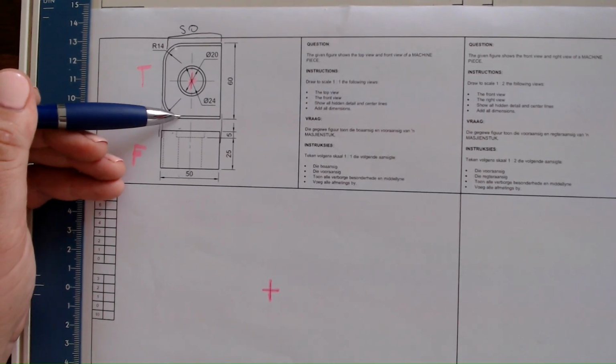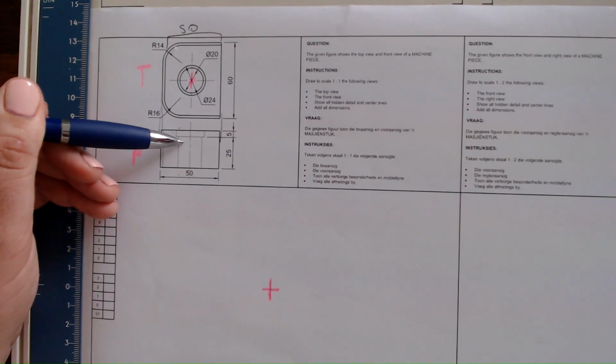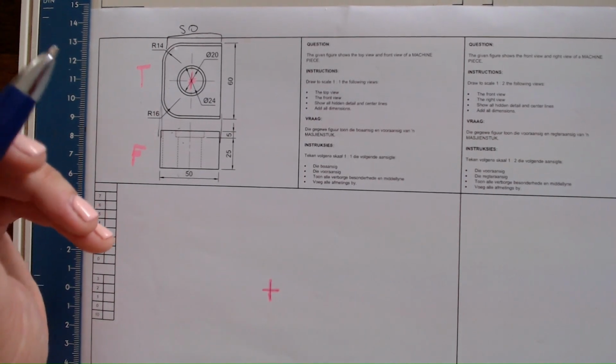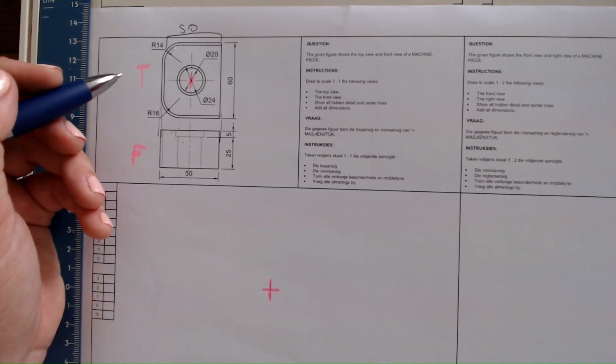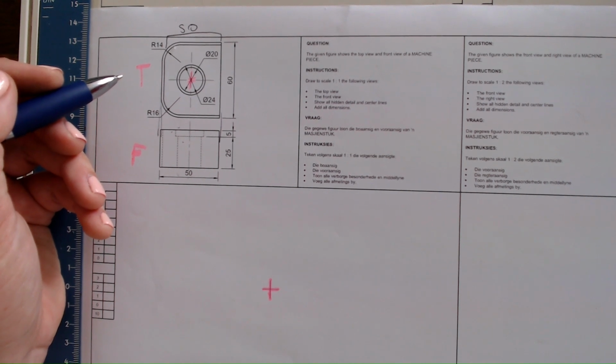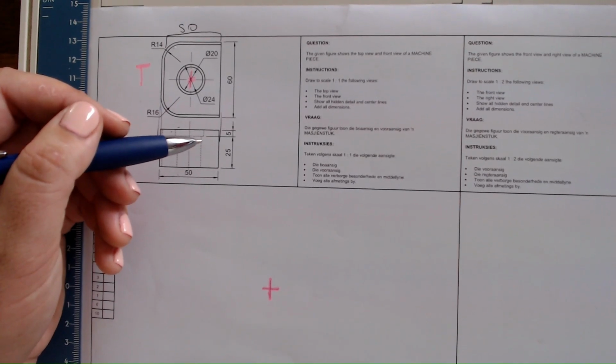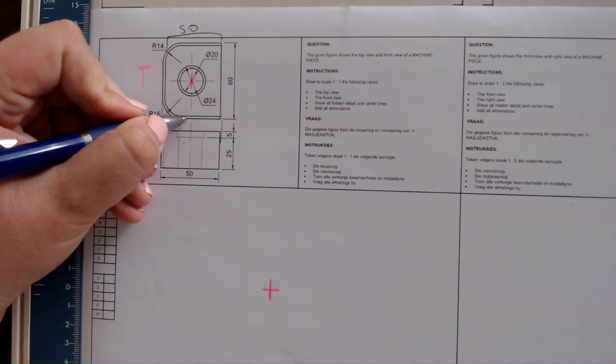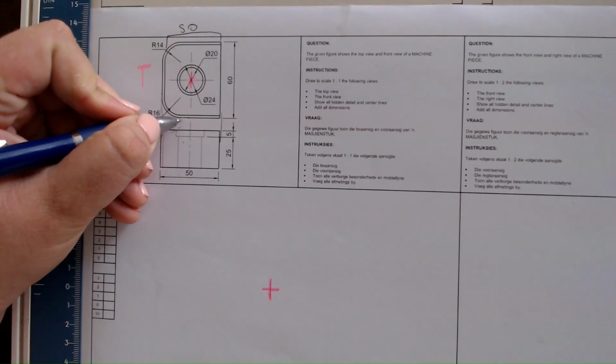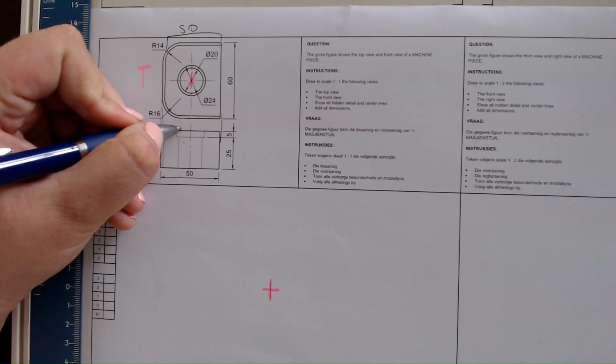To calculate what the distance needs to be between your top and front view, it will always be either 5 millimeters or 10 millimeters. I used to do it in 10 millimeters, but if you run out of space, it needs to be 5. Okay, so from this line to this line needs to be 10 millimeters. Do you understand?